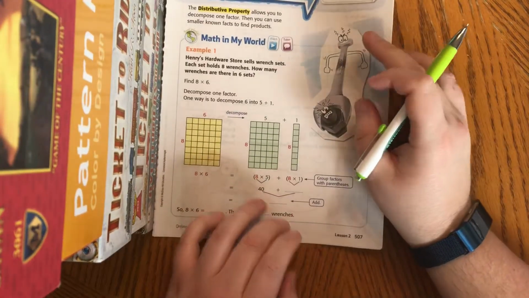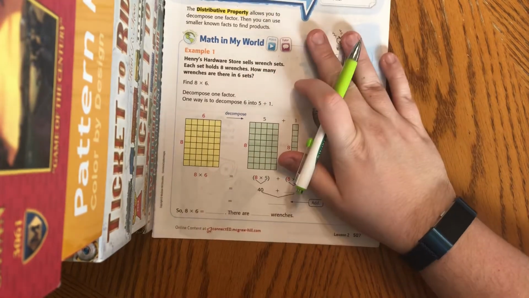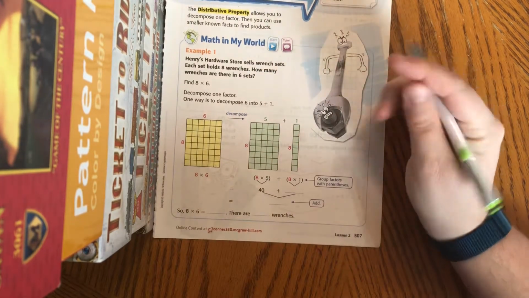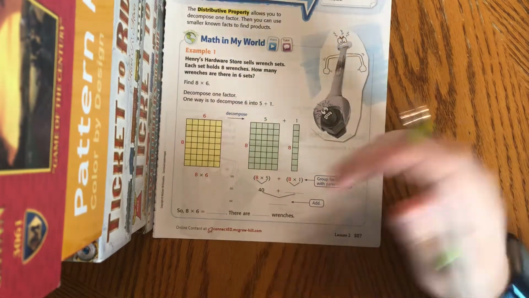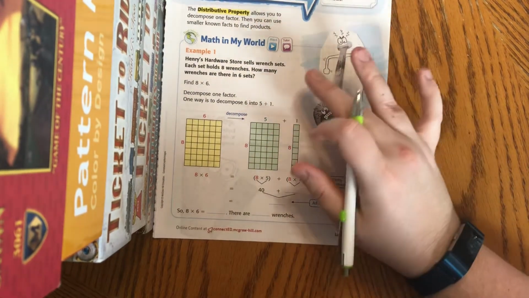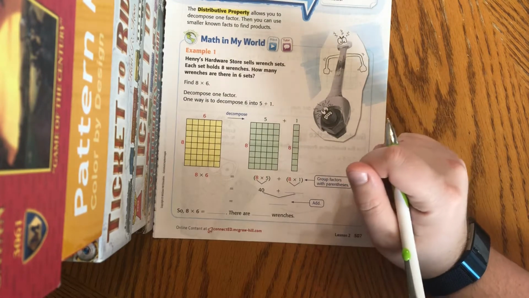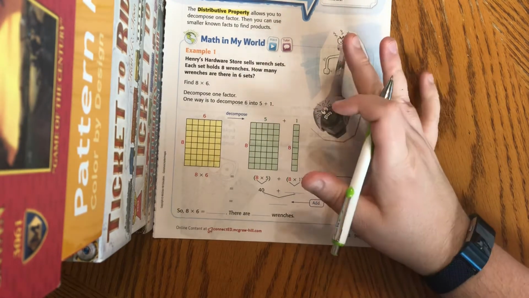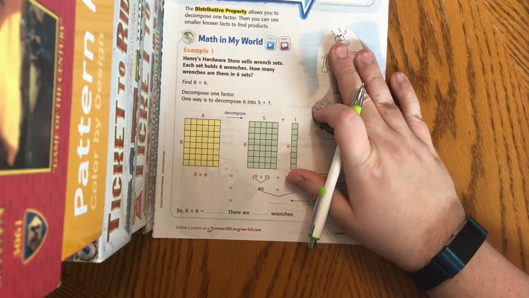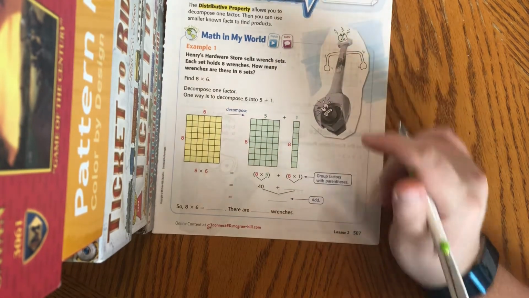And we are going to learn about the distributive property, which we learned about in multiplication back in the first half of the year. So we're revisiting and learning some new things to go along with those strategies we already learned. So hopefully this will be a nice and easy review for you. But yeah, let's go ahead and get started.